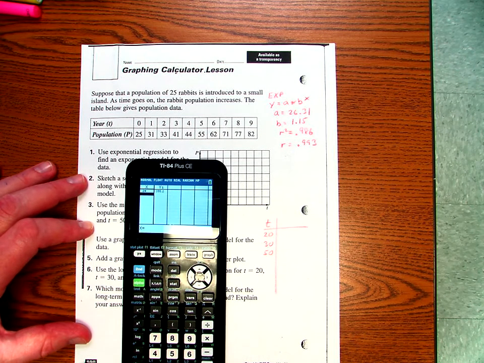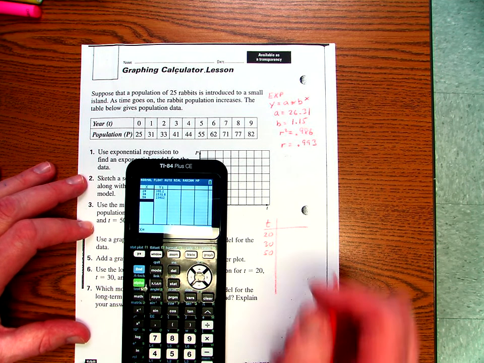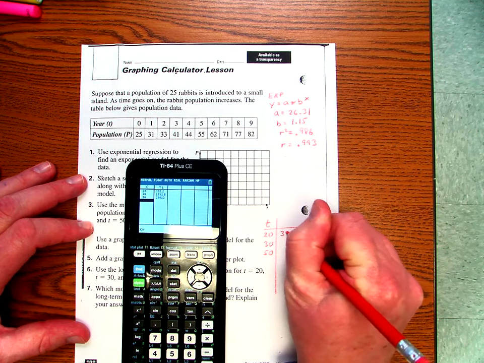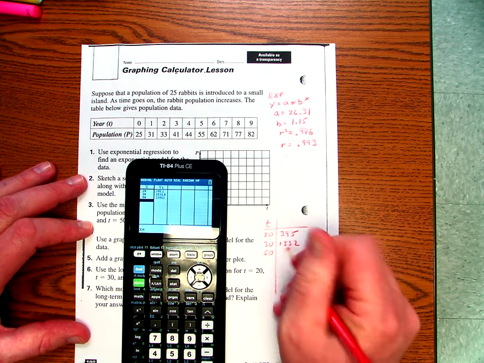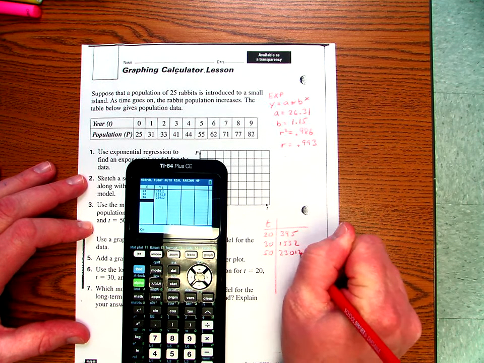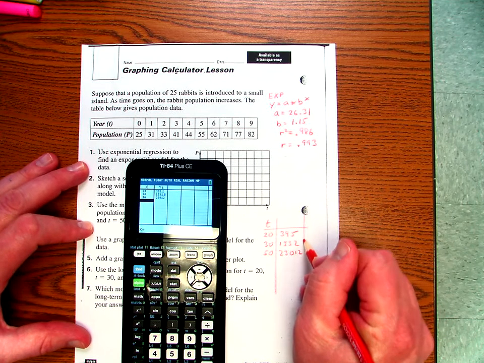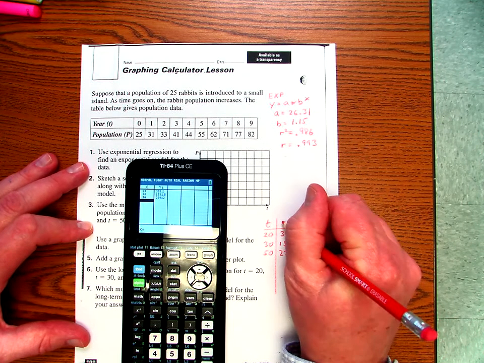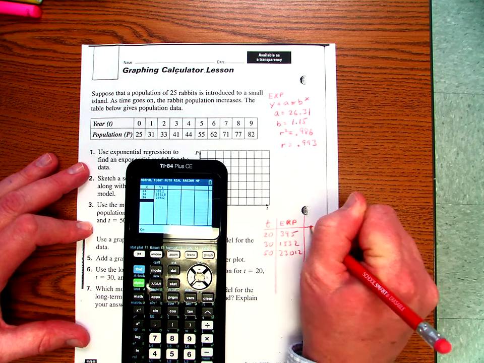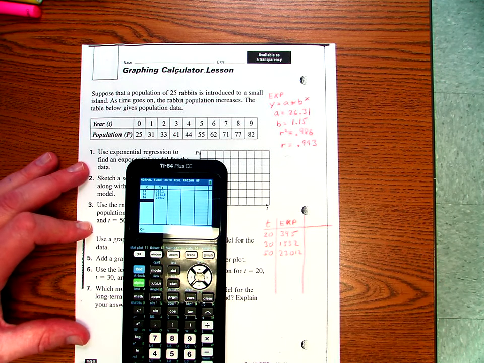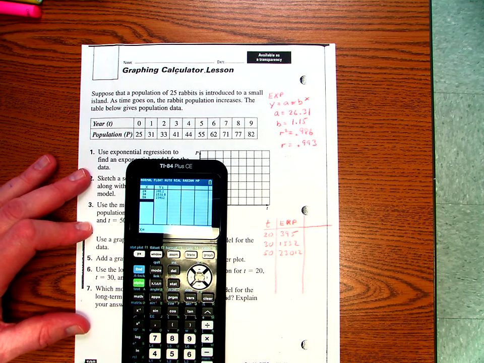Now we're talking about rabbits, so probably good to round to the nearest whole number. So we have 395, 1532, 2302. And that is the prediction based on the exponential model. A couple questions from now, they're going to be asking us about a different model. I'm going to leave that table there to do the comparison with, for the end of that table.